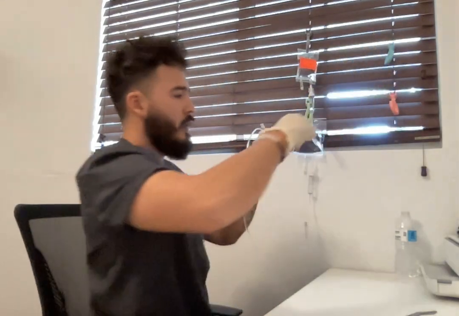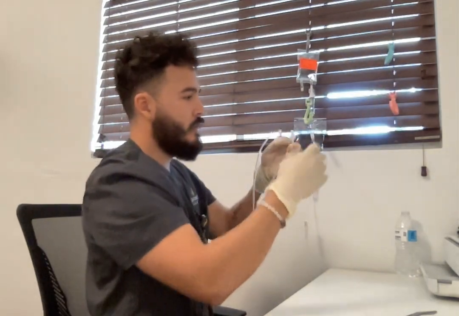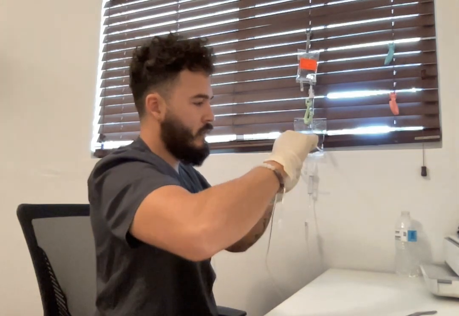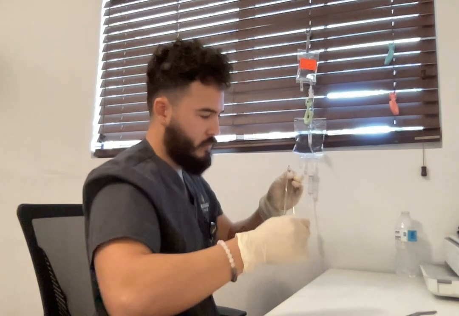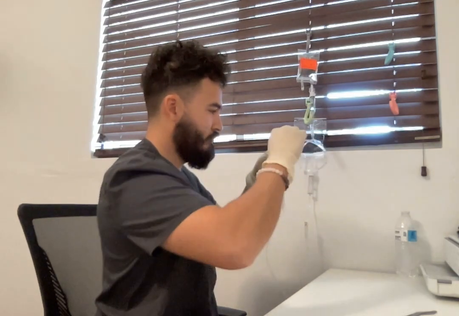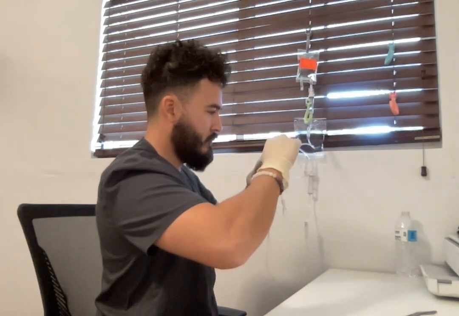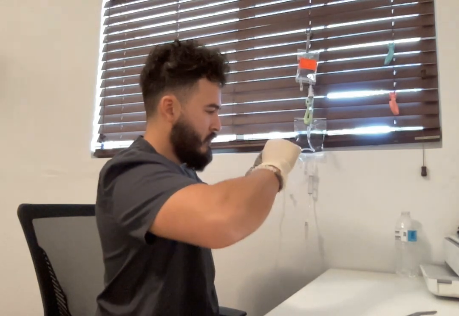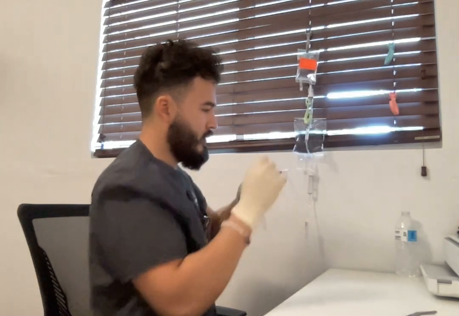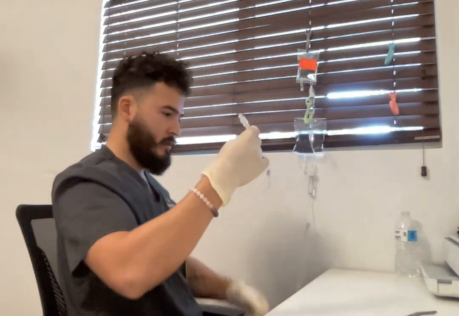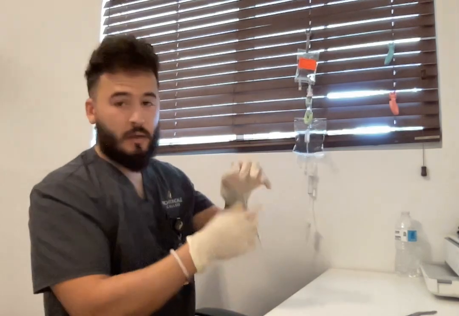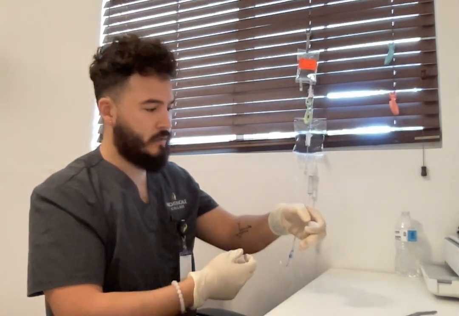And then get our medication line. Unclamp. Twist, connect, and then connect it into the patient's IV site.